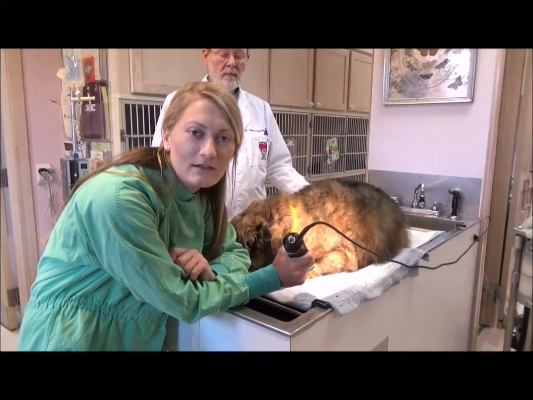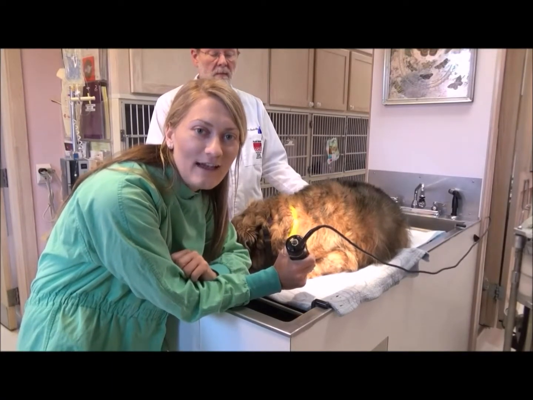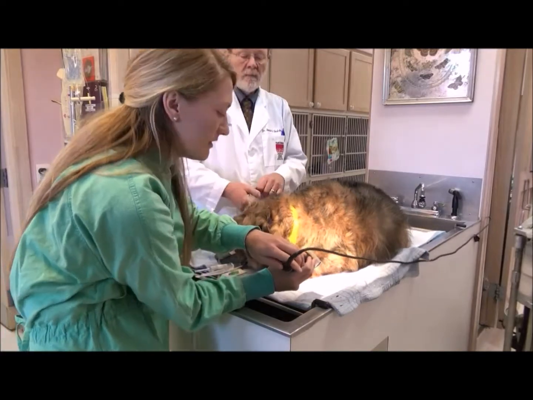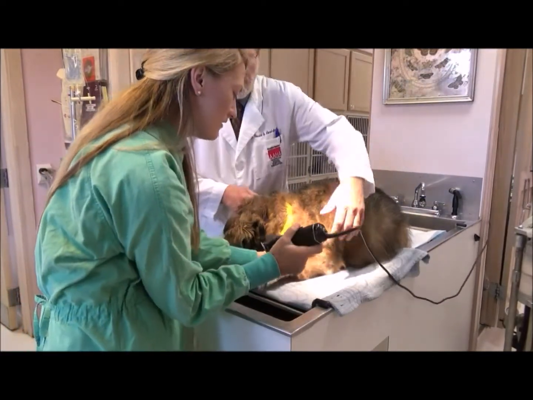I'm now going to begin to prep the leg to place a cephalic IV catheter. So I'm going to begin by clipping the hair on the leg.